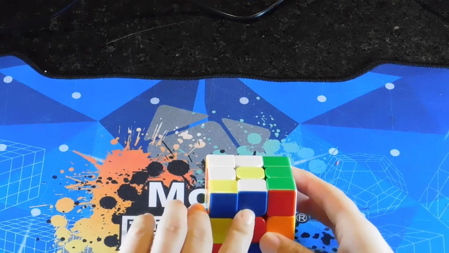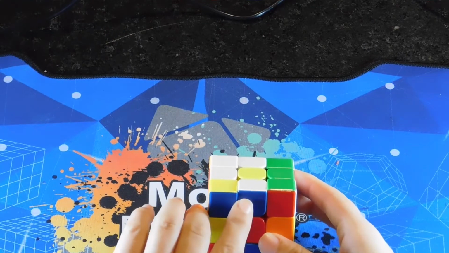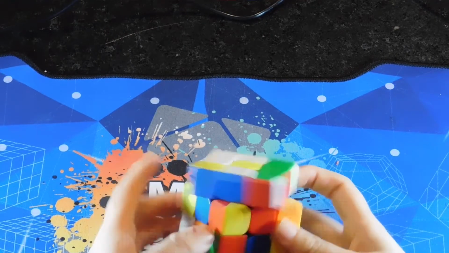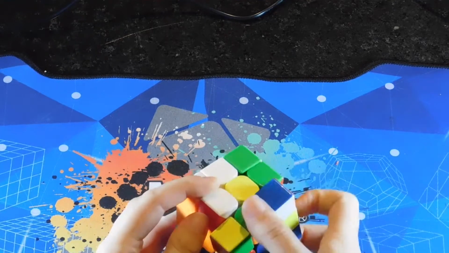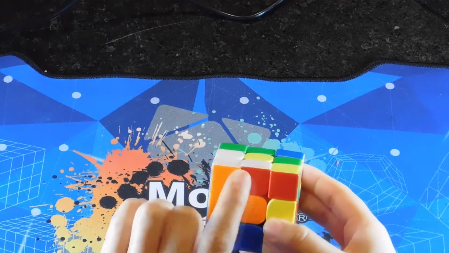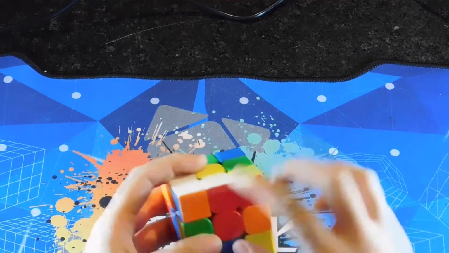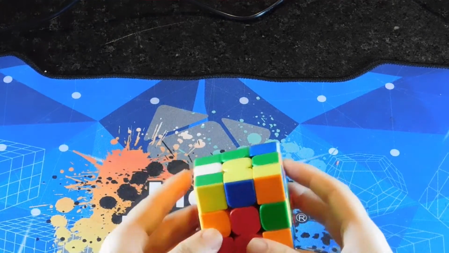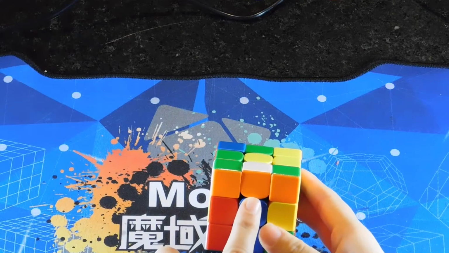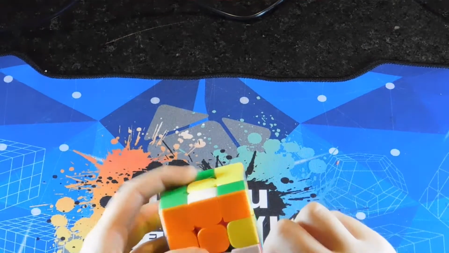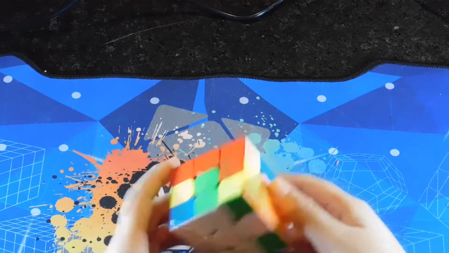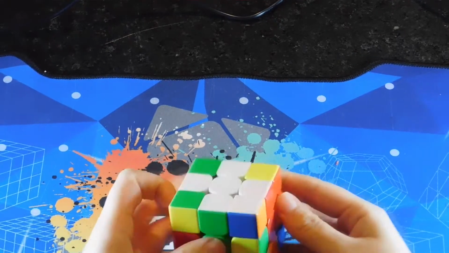Then I'm going to pick the blue petal and match it with its blue centre by twisting the top, and then I'm going to do a 180 degrees turn. Then I'm going to pick the red petal and match it with its centre and then twist it to the bottom. And then lastly, the orange petal needs to meet with its orange centre by twisting the top, and I'm going to twist it to the bottom. And now you know how to do the white cross.